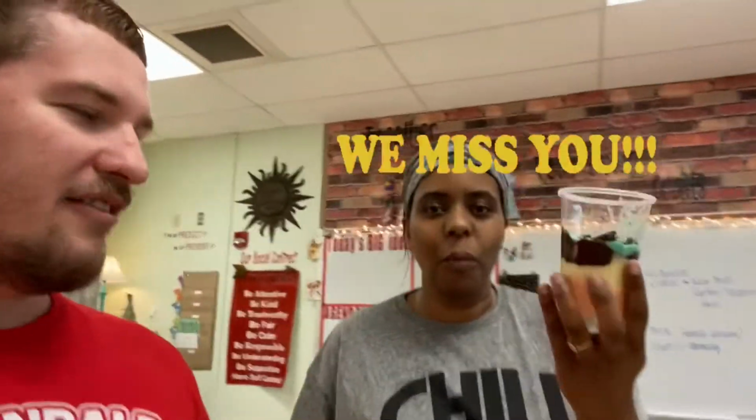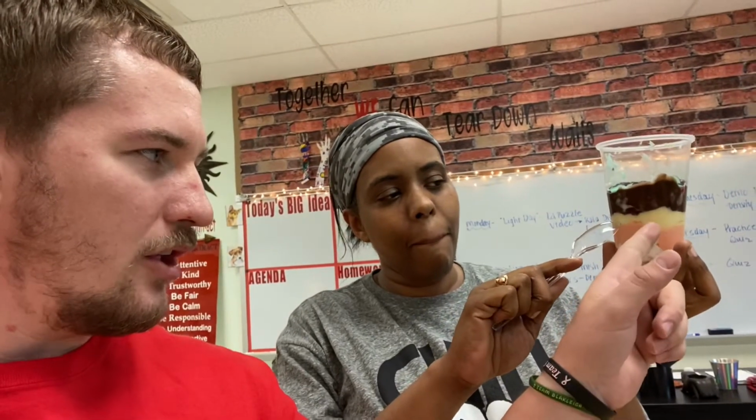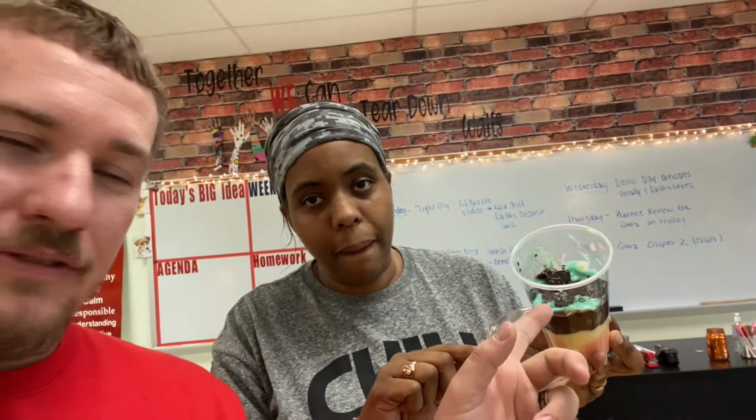But we have pudding. We layered it. We have our inner core, which is solid marshmallows. We have our outer core, which is liquid pink pudding. We have our mantle, which is our lower mantle, vanilla pudding, chocolate pudding for upper mantle, and our crust, which is green pudding for ocean, and Oreos.